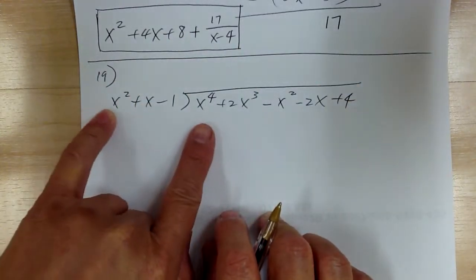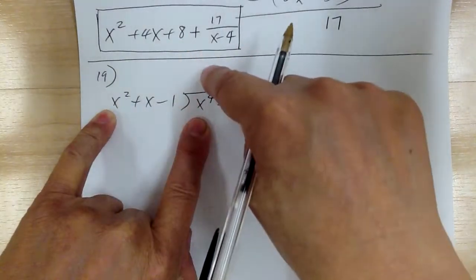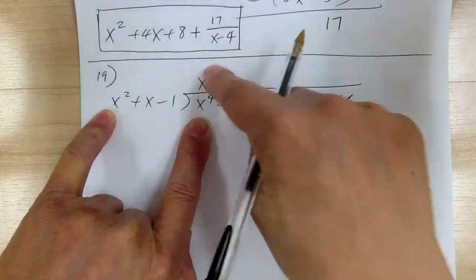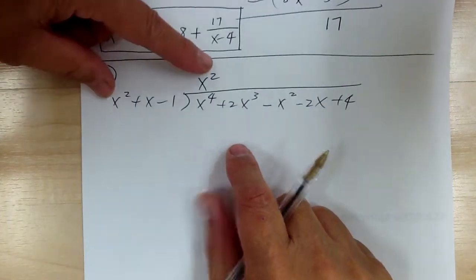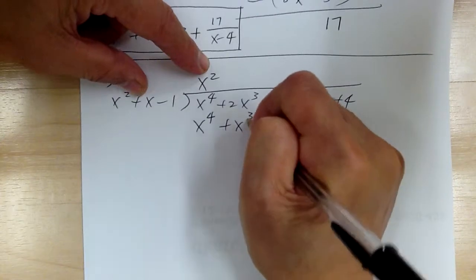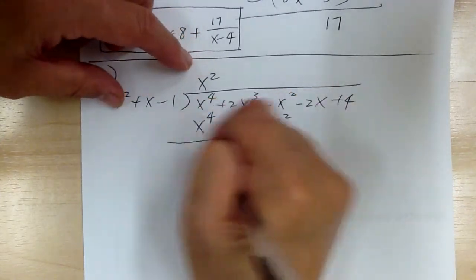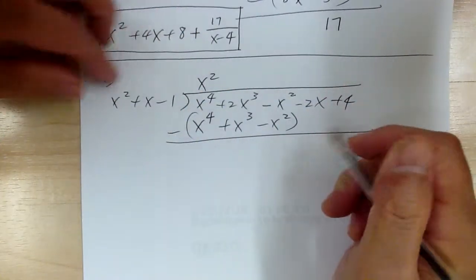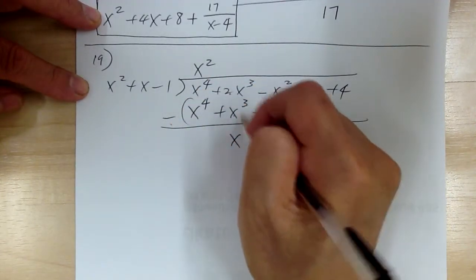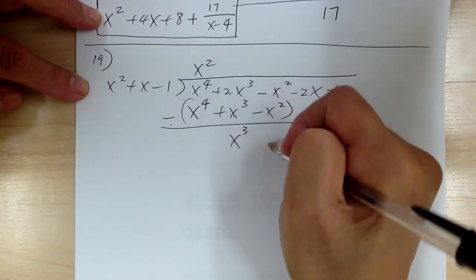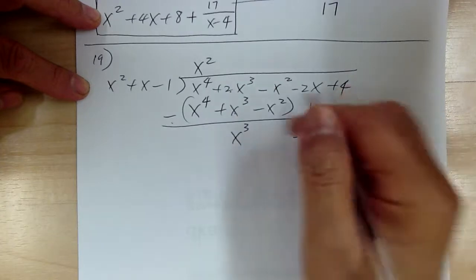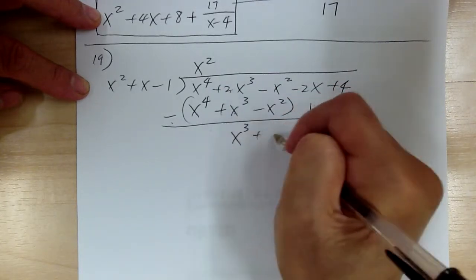So you can look at these two terms over here. This needs to multiply something to get that. So you need to get x squared, right? x squared times x squared gives you x to the 4. So when you multiply, you get x to the 4 plus x to the 3 minus x squared. Put in parentheses, subtract. So 2 minus 1 gives you 1, right? And this one you get 0, and this one you drop, right? After you subtract, you drop. So this would be like 0.